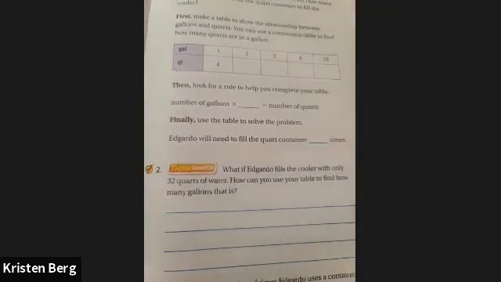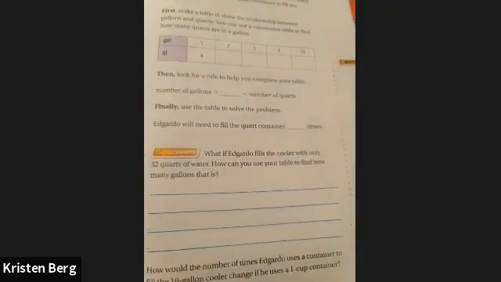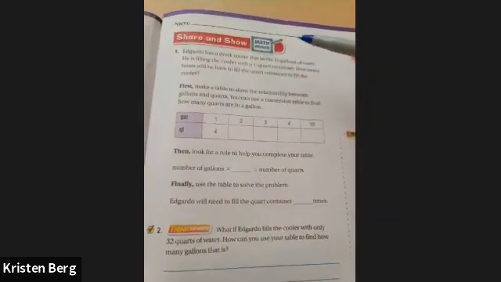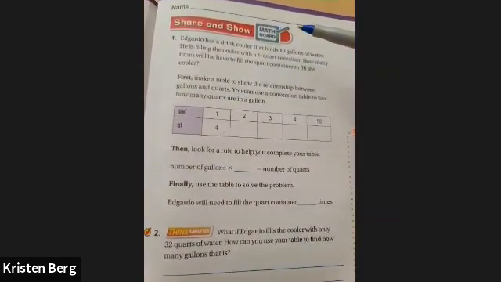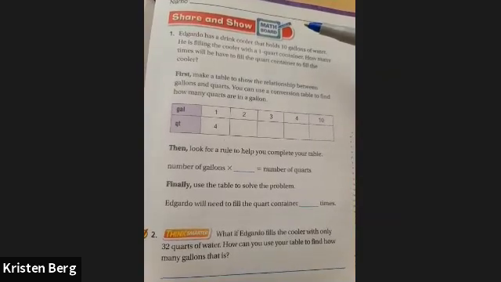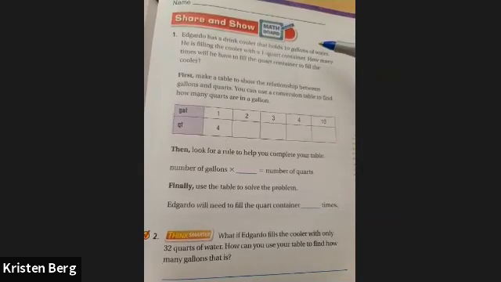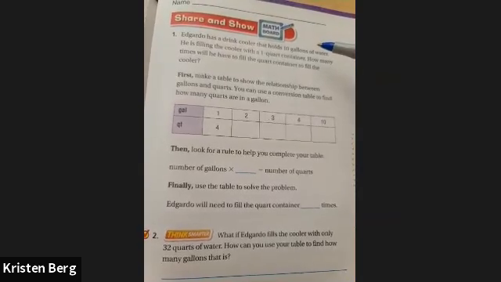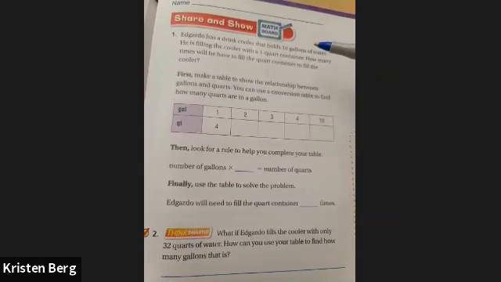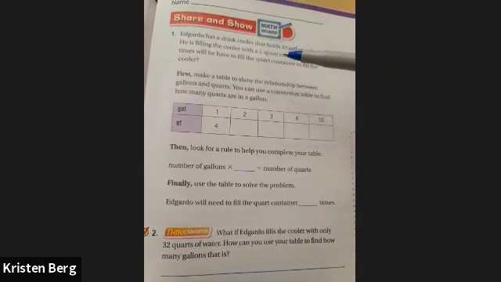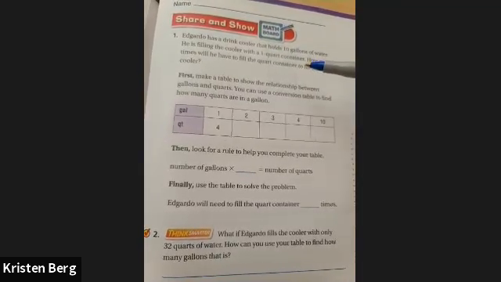All right, next, I'm just going to do these 3, and then I'm going to go into your homework after this. So Eduardo has a drink cooler that holds 10 gallons of water. He is filling the cooler with a 1 quart container. How many times will he have to fill that quart container to fill up the cooler?